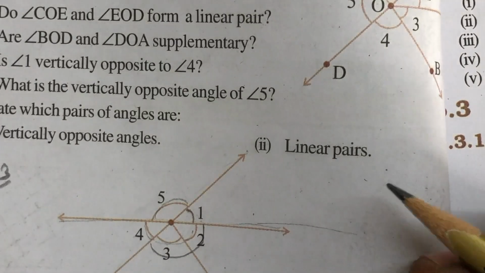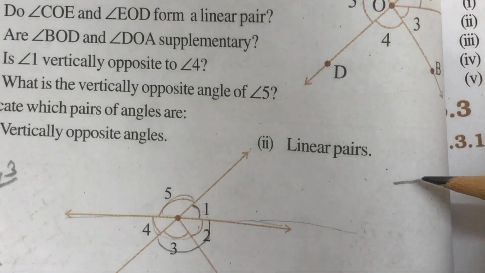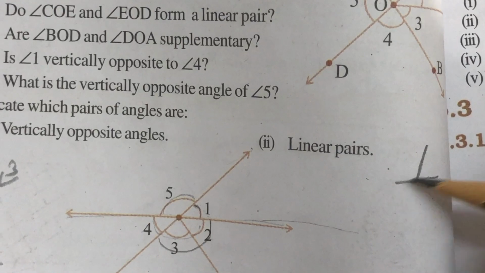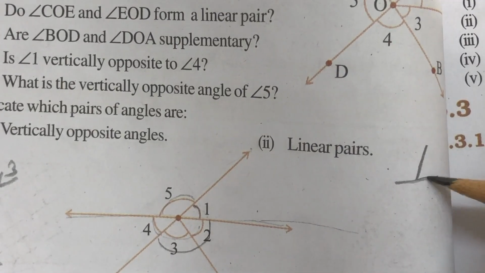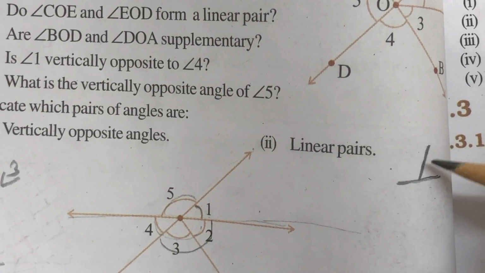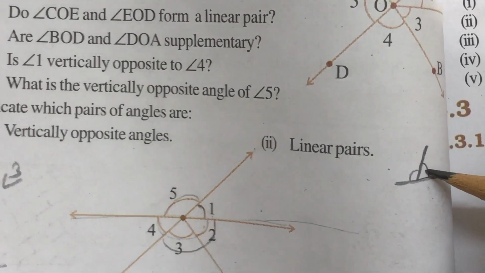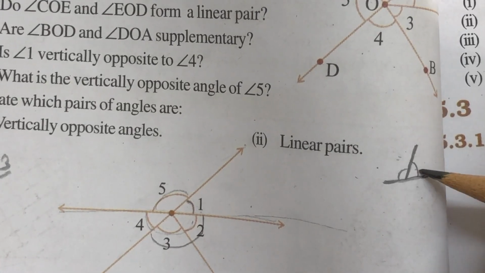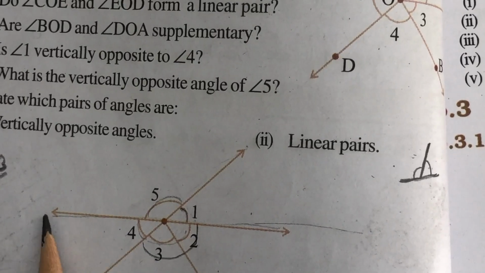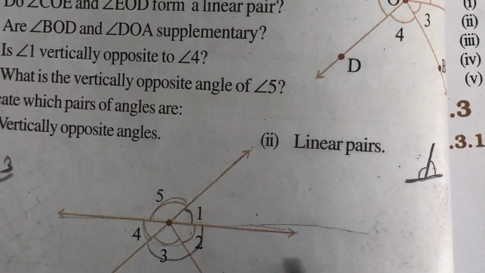Now linear pairs. See here. Linear pair means a straight line, and on that a line should come like this. It may be in any direction, but we should have one straight line. On that straight line, one line must lie. The angles formed here will make a linear pair. Two angles will form a linear pair. See here, just spot the straight line. This is the straight line. Here, one line is here, right?